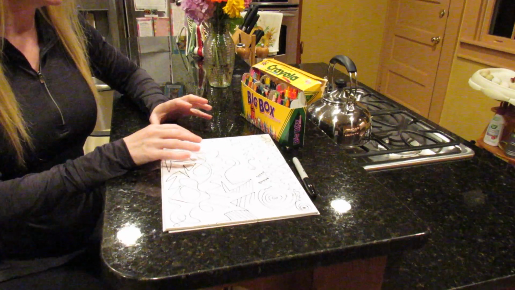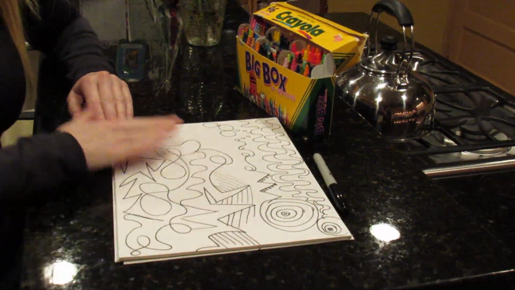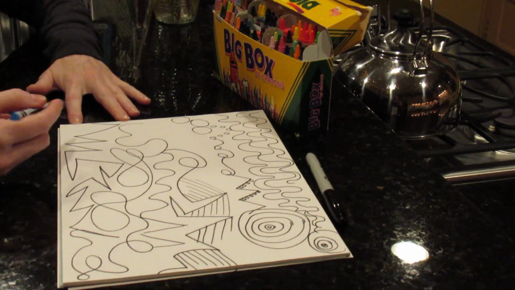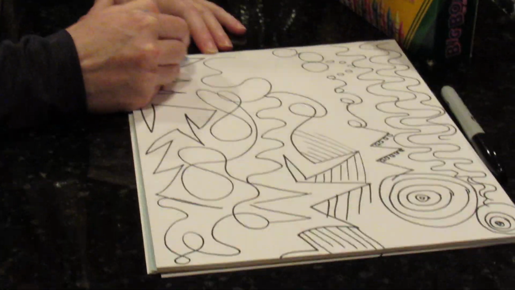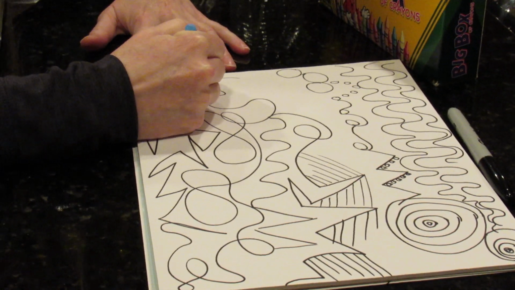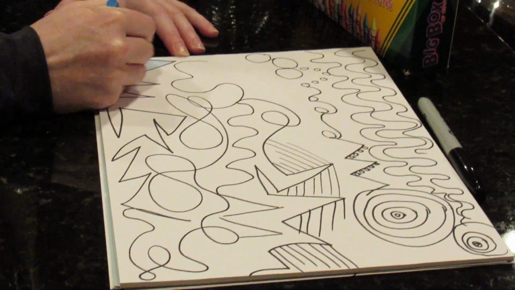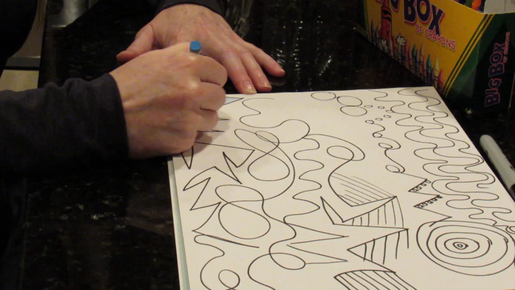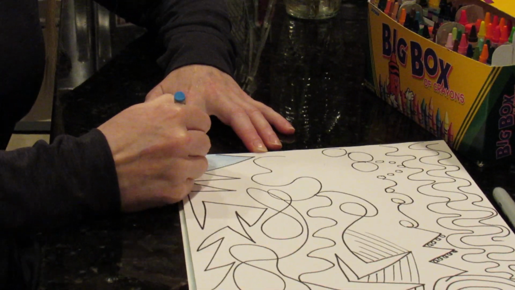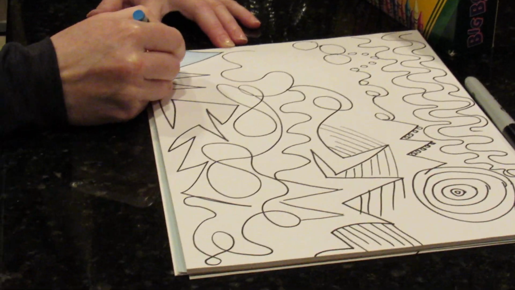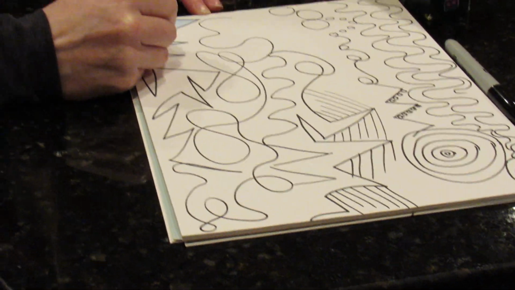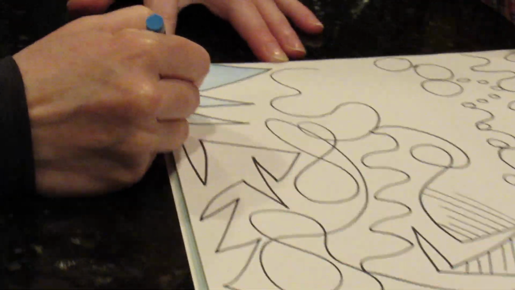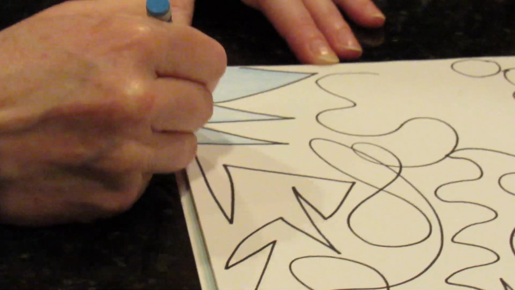And when you fill in the spaces, instead of just coloring straight across, think about individual areas. So for example, I might want to use the color blue in this first area. And so I am going to take my time coloring in this particular area and decide if I want to repeat that color throughout the first design that I made.